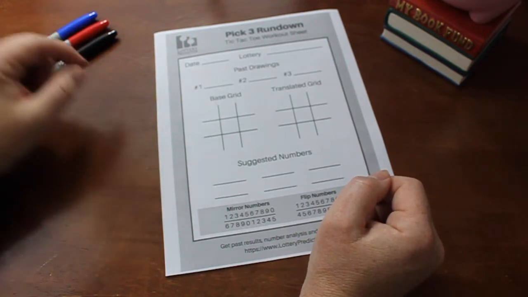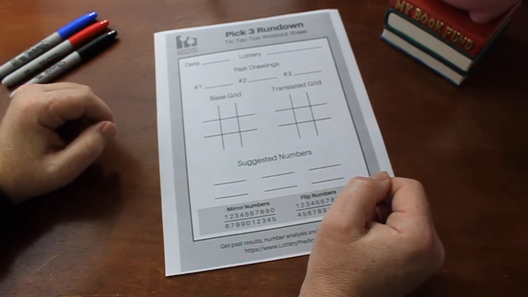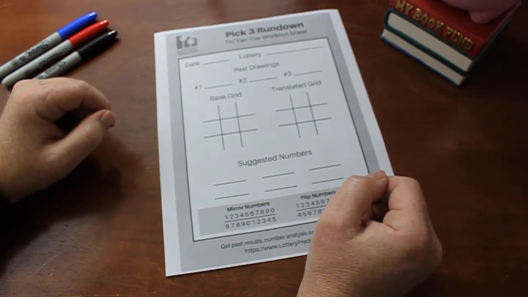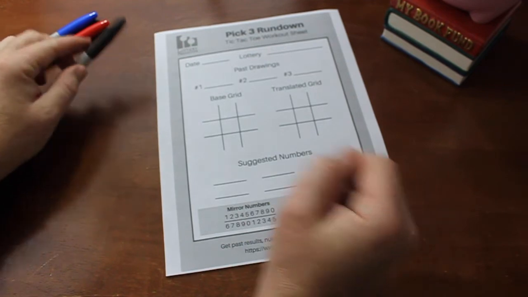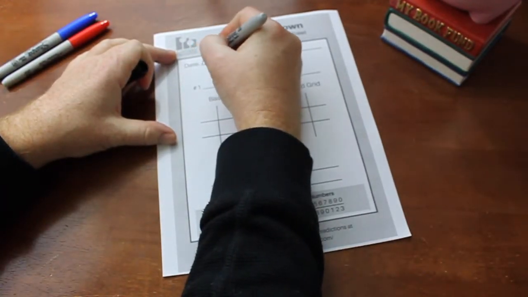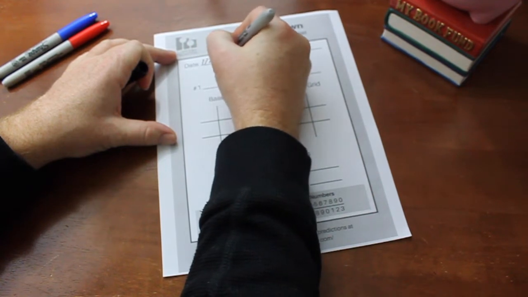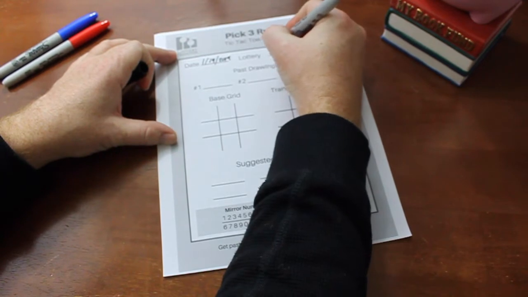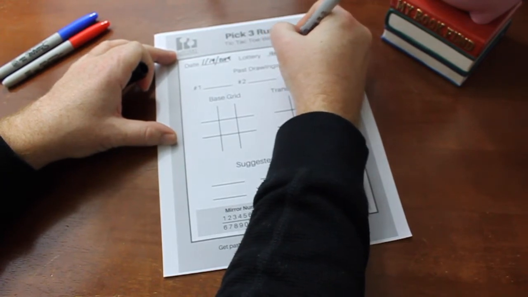So we start with picking the date that we're actually going to do the rundown for. We're going to do the rundown for tomorrow's midday lottery in the Illinois lottery. And today is the 18th, so we're actually going to do this for January 19th, 2019 rather. Gosh, it's not 10 years ago. And we're going to do it for the Illinois midday.